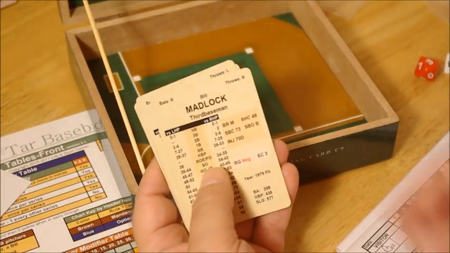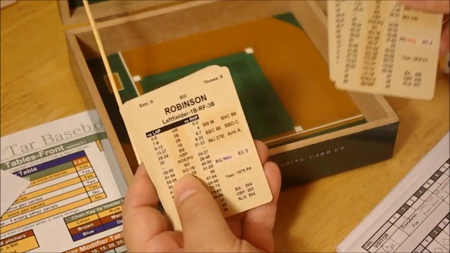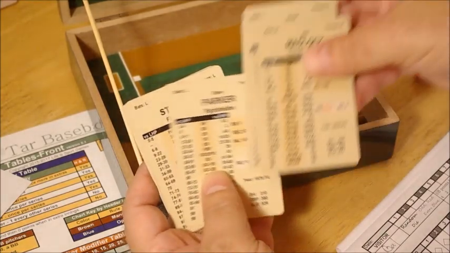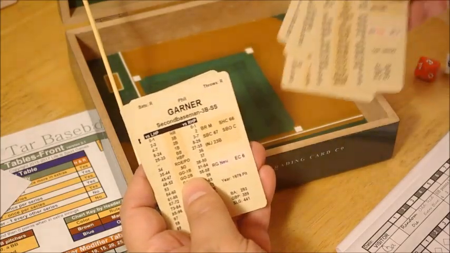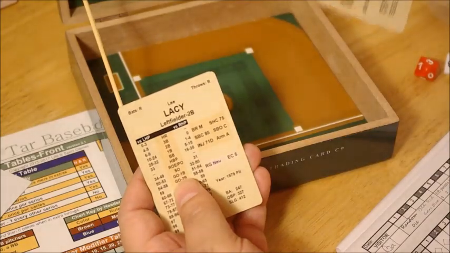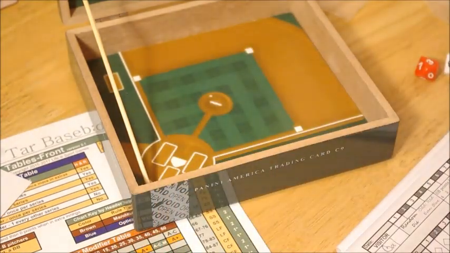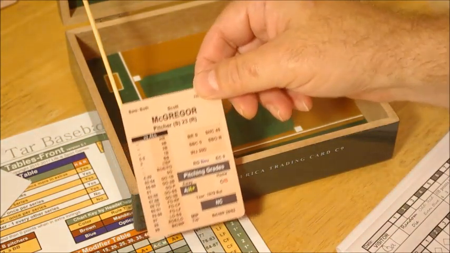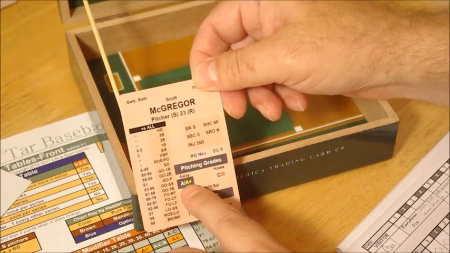For the Pirates, Bill Madlock at third base, Omar Moreno center field, Robinson in left, Dave Parker right field, Willie Stargell at first base, Phil Garner playing second, Ed Ott catching, Lee Lacy is a designated hitter, and Tim Foli at shortstop. On the mound, Scott McGregor will use his away ratings, A/A+.